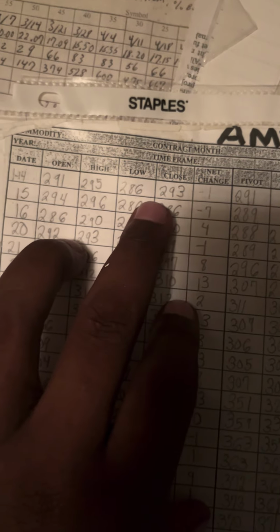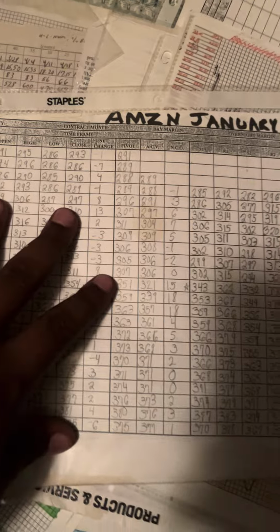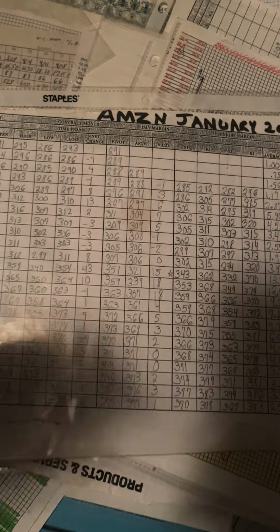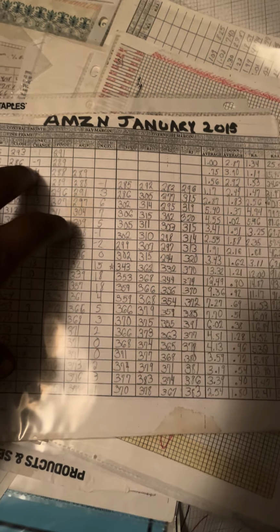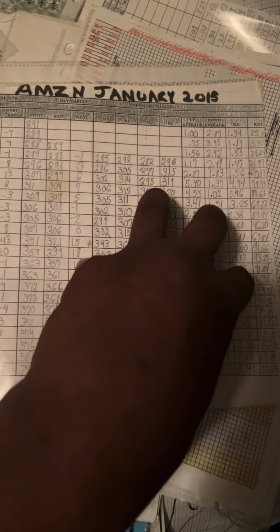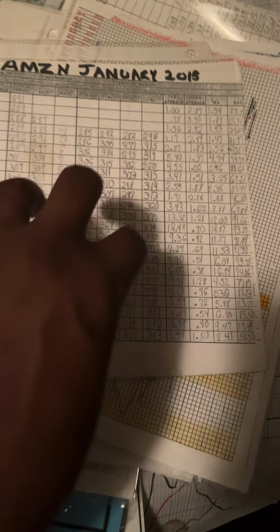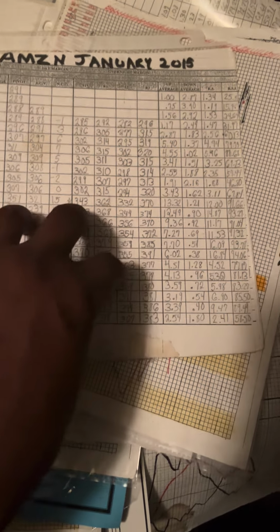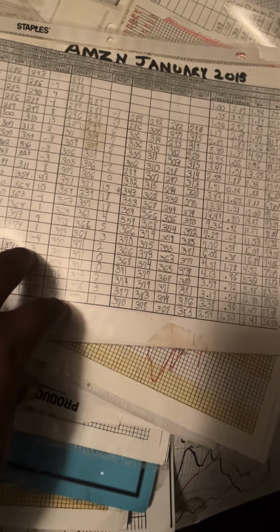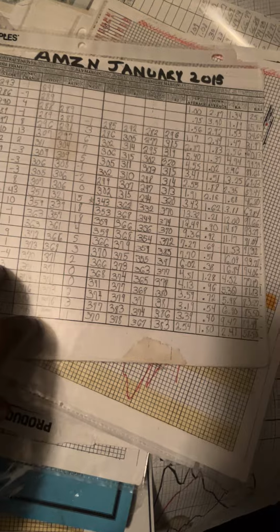Amazon was trading at $293 as of 1/14. Look and see what Amazon is trading at now. I don't know, but back then, that's what it was trading at. And I was using data, as you can see, to calculate and construct the correct instruments to help me predict the market.